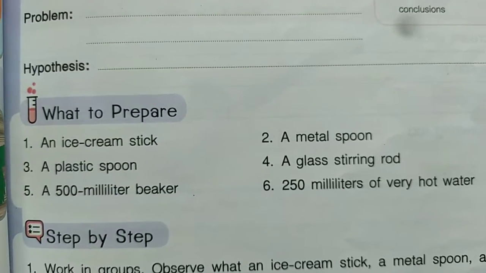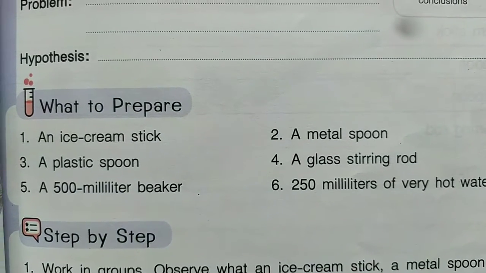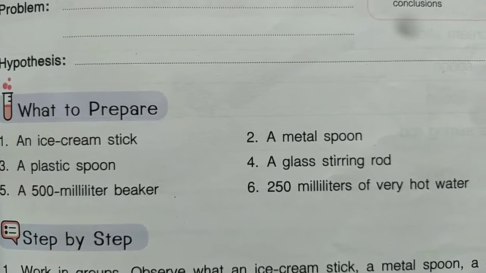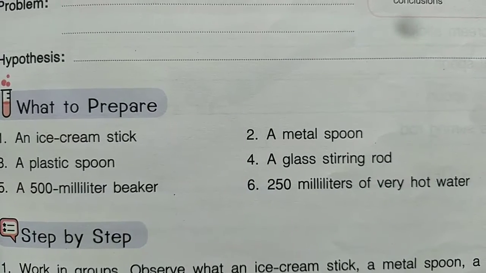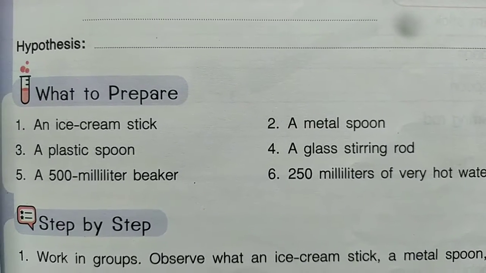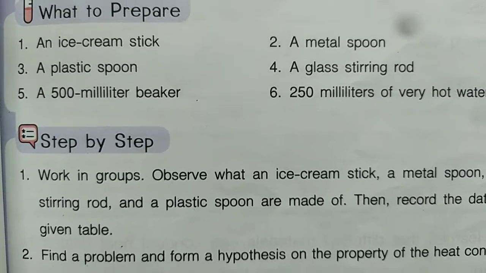You have something to prepare, like an ice cream stick, a plastic spoon, a 500 milliliter beaker, a metal spoon, a glass stirring rod, 250 milliliters of very hot water. Well, I don't have it available here. But don't worry if you don't have it. The important thing is you're learning from this activity.